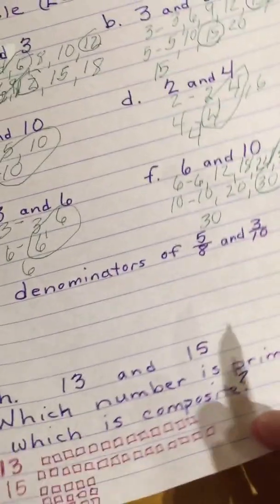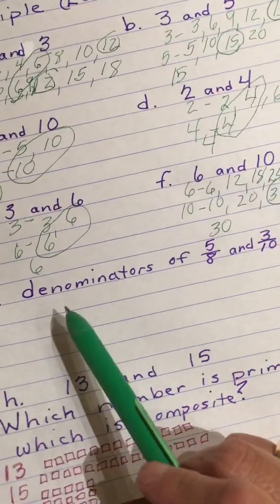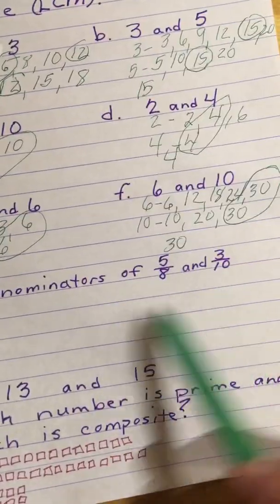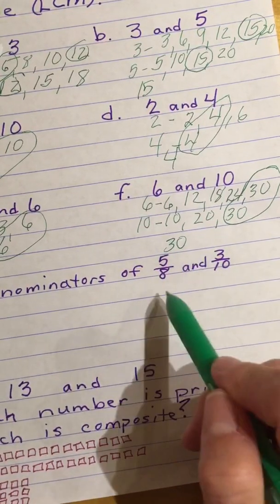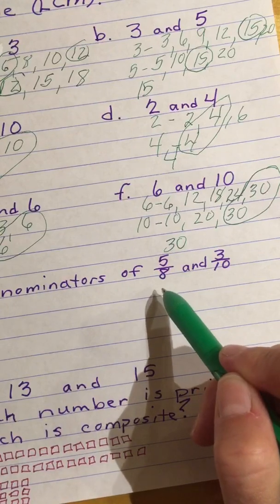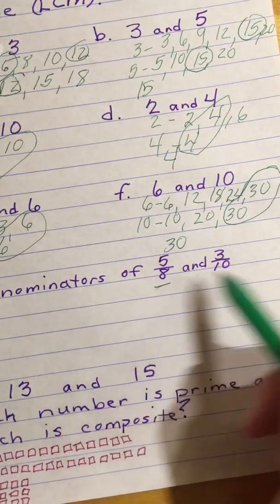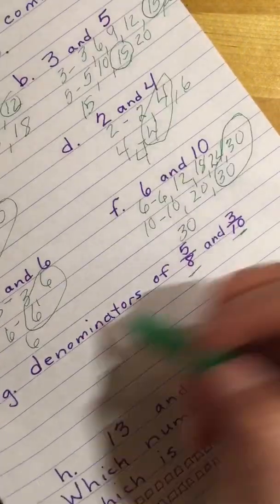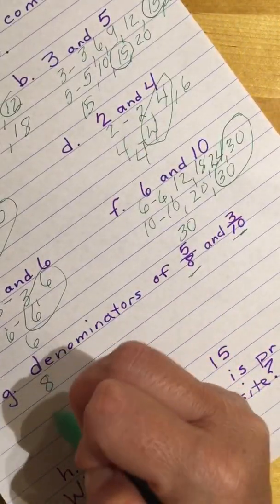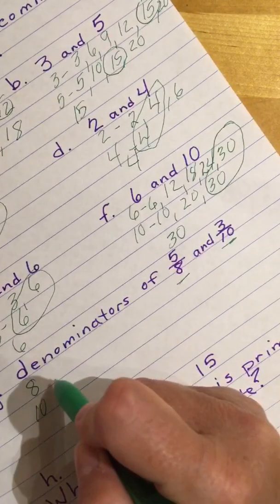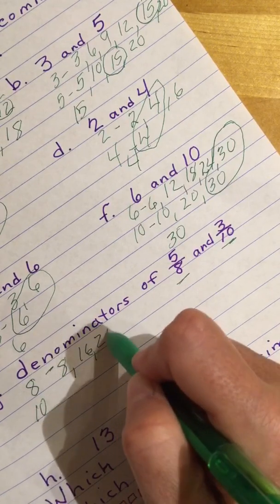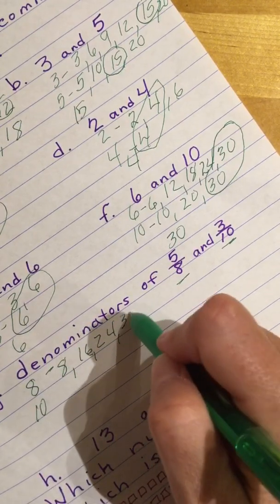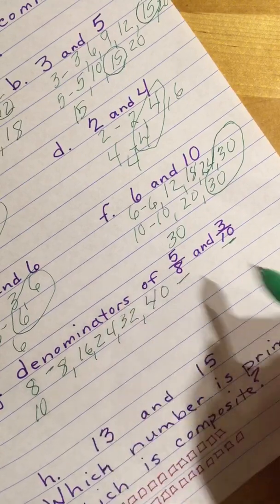All right, now the reason that we are doing this is we are working up to finding common denominators, okay? So when we look at this, we're looking at 5/8 and 3/10. We need to find the least common multiple, so we need to find the least common denominator. So we are going to find the multiples of 8 and 10. All right, 8, 16, 24, 32, and 40. I'm going to stop there.